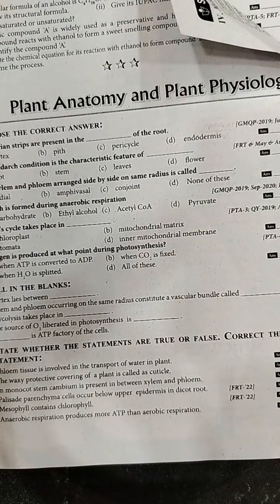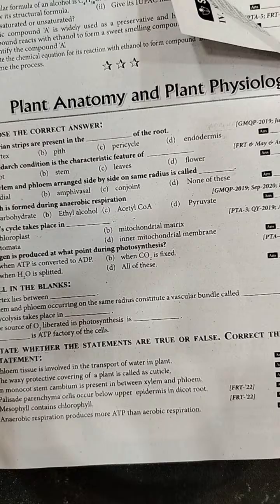The xylem and phloem arranged side by side on the same radius. I can see option D, conjoint. The right answer is conjoint. Option C is the right answer. Few of you have written it wrong, so rectify it now. The answer is conjoint.